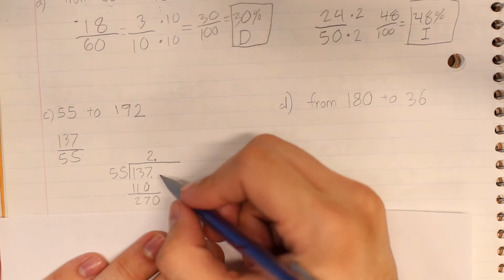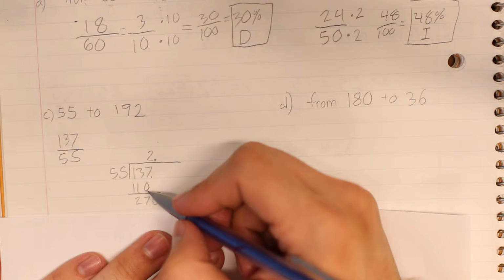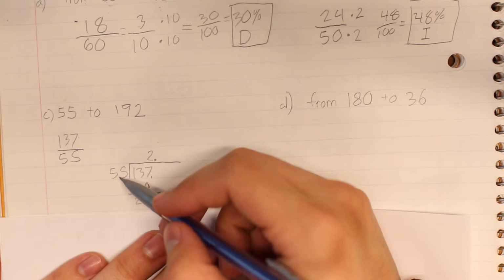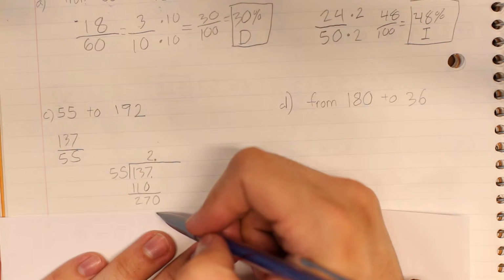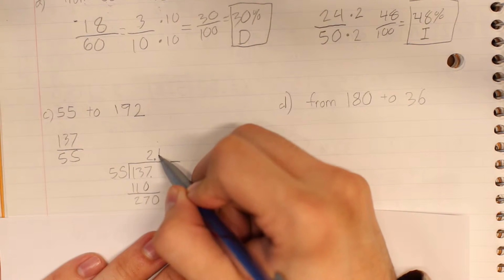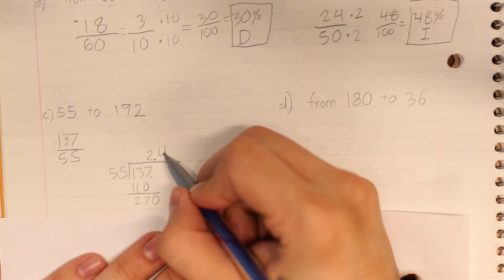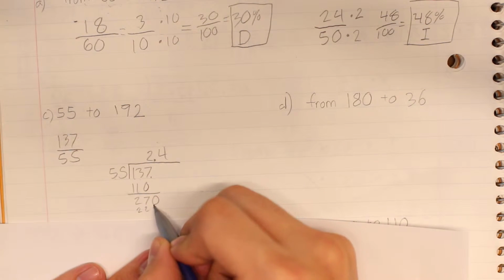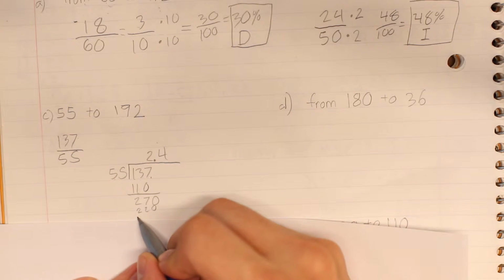So multiply back, and it looks like that could go in a total of, let's see, what would that be? Definitely at least 4 times. Let's find out. 4 times that would be 220. Yes.